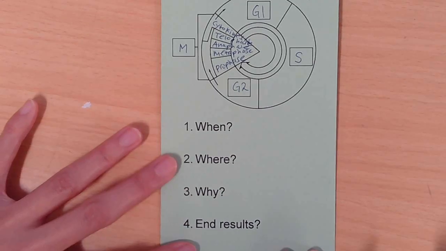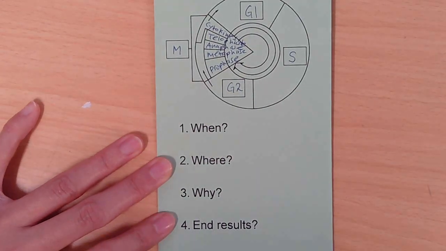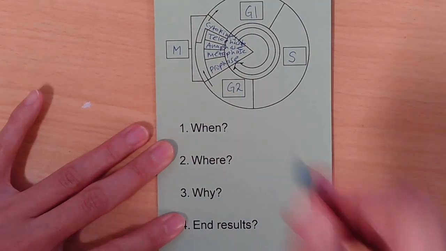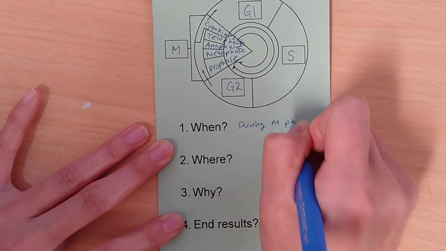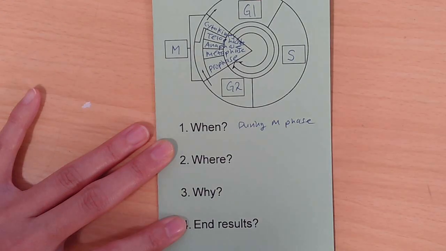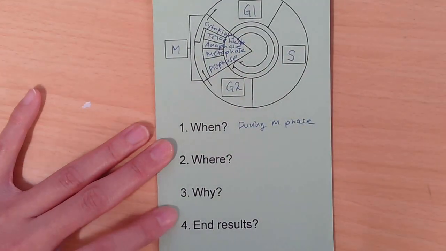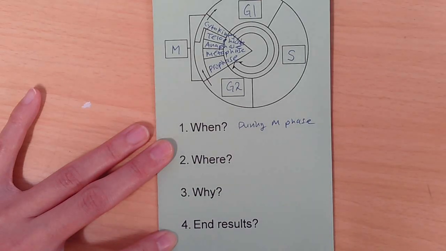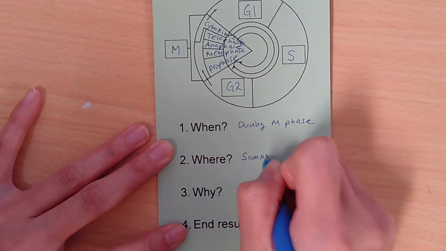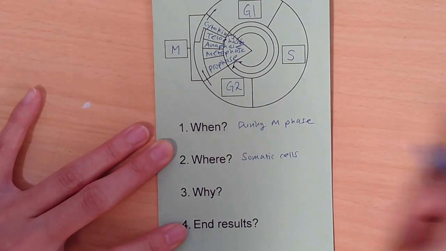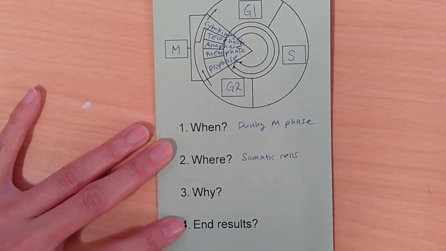So now let's answer these 4 questions down below. When does mitosis happen? During the M phase of cell cycle. And M phase only makes up about 5 to 10% of the entire life cycle. So mitosis is relatively a quick process. Where in the body does mitosis take place? In somatic cells. Somatic cells include all body cells, non-germline cells.